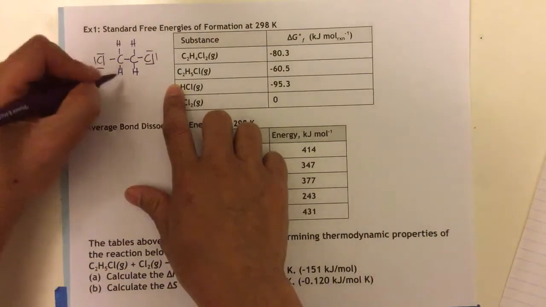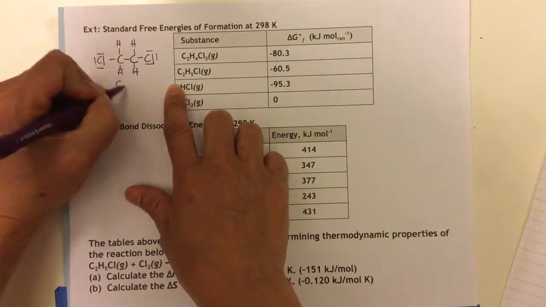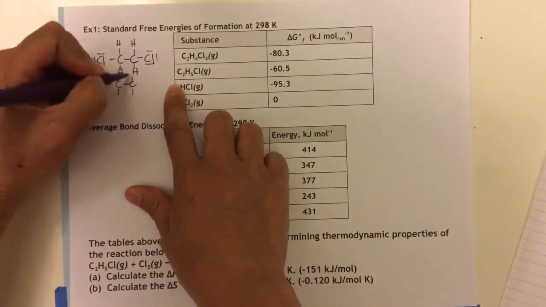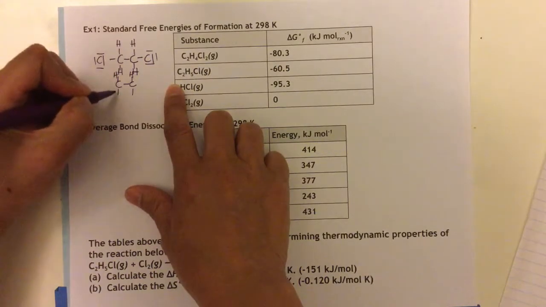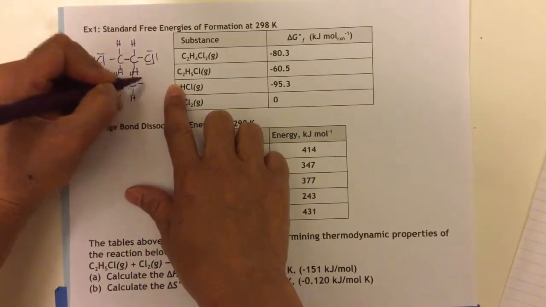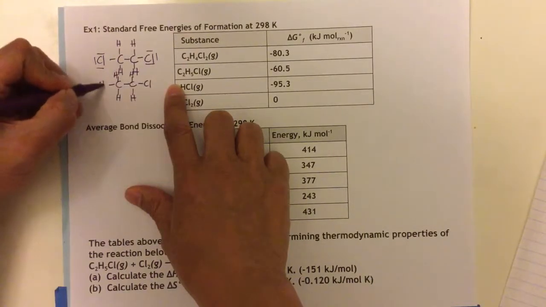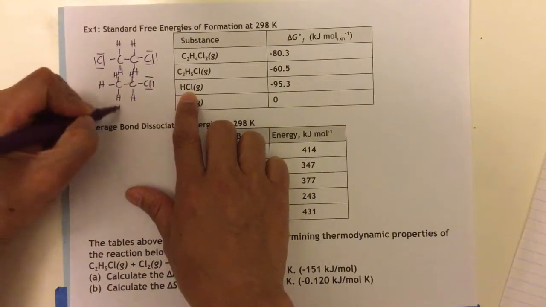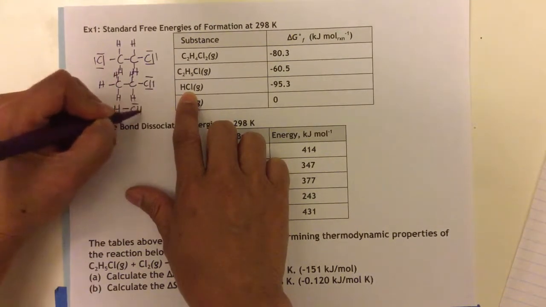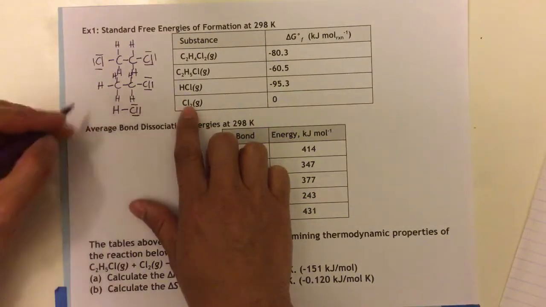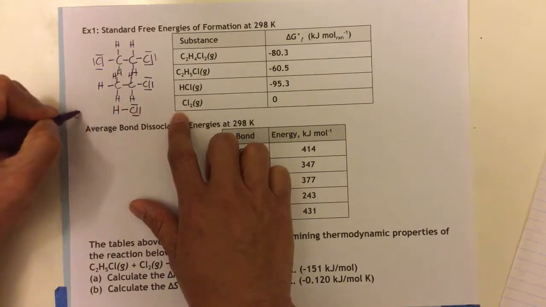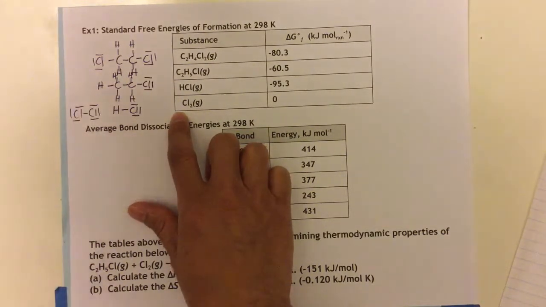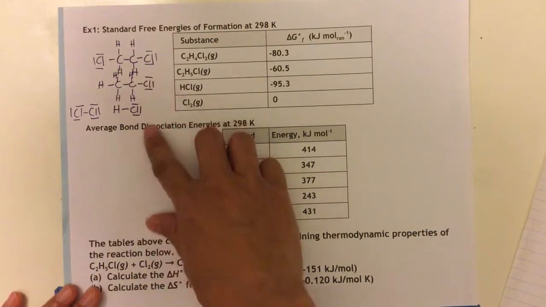So the next structure is now 2 carbons as well. It's a little tight, but we'll find a way to fit them all. Hydrogens, hydrogens, hydrogens, and 1 chlorine only, and 5 hydrogens. The next structure is HCl, and so we draw the Lewis structure out, and we end up with this structure right here. And then chlorine's pretty easy to draw. It's just 2 Cl with a single bond, and you'll see lone pairs around the chlorine. So we have all our structures.